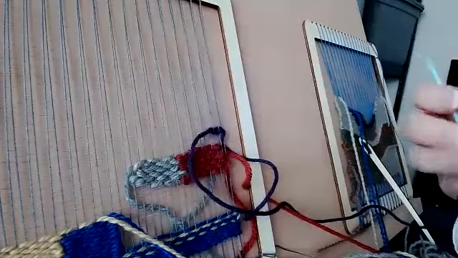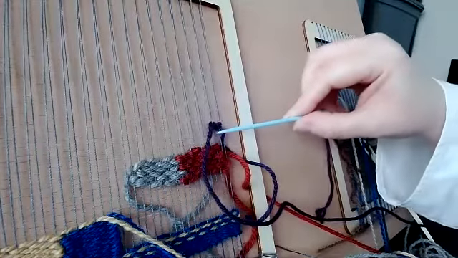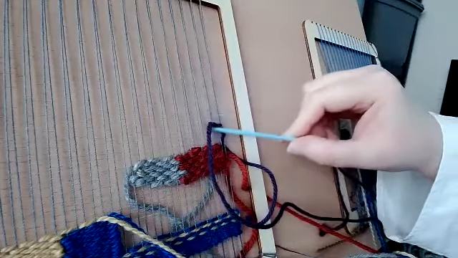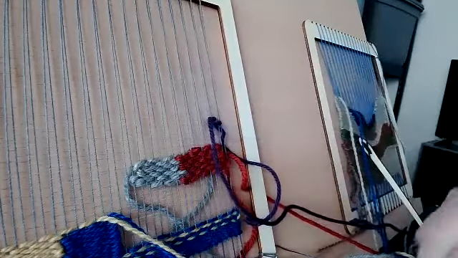But that helps set the threads, so the distance between your warp threads, and will help set that. And you would do that all the way across. And something that would be good is also to go back and do the knot in the opposite direction from the one you did the first knot. Now this technique can also be used for outlining areas, because you can set things up at an angle like that.